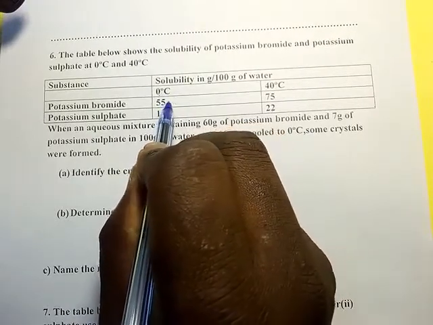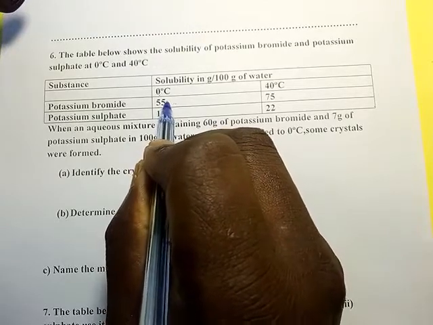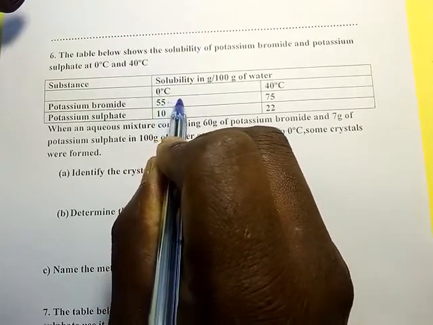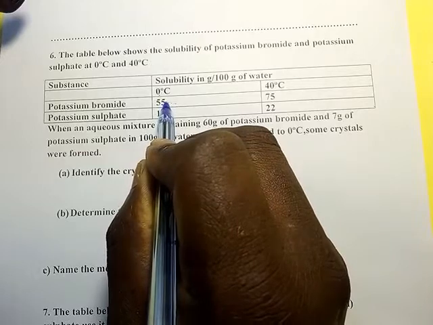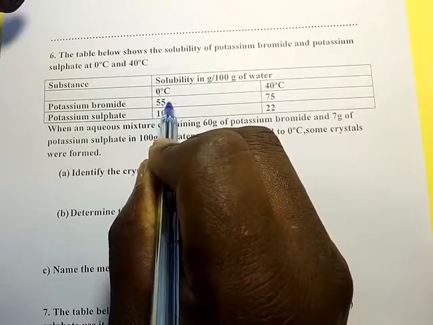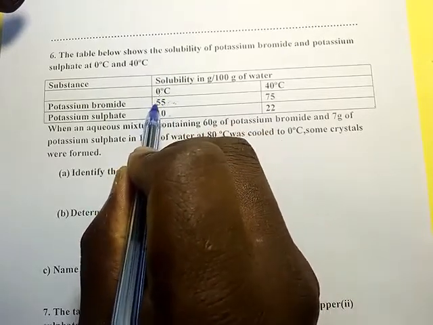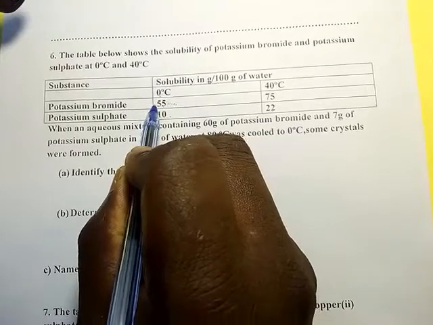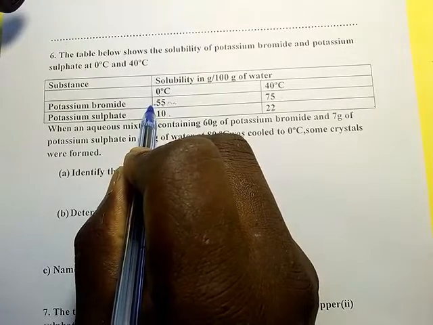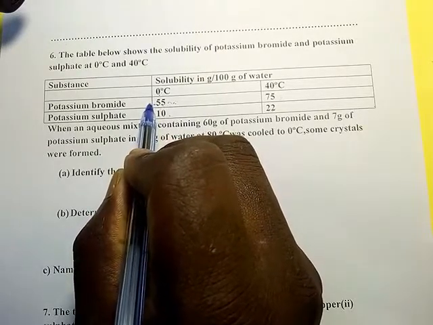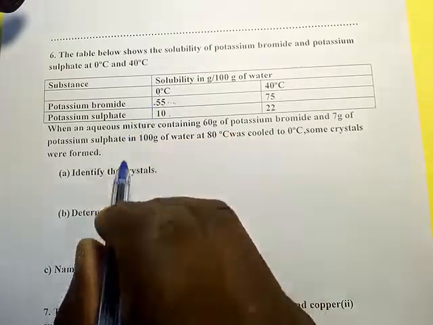So, if you have a solution which has more mass, like 56, 57, that solution will form crystals, because you have gone beyond. A saturated solution cannot dissolve the excess, the extra. It will not dissolve. It will form crystals. But if we have 54 grams, less than 55, that solution is not saturated. It will not form crystals. The salt will remain in solution.